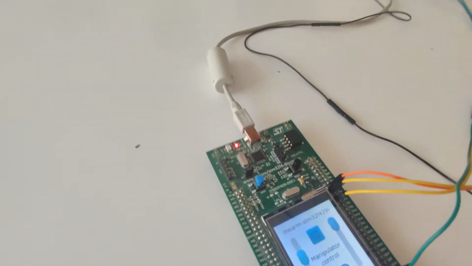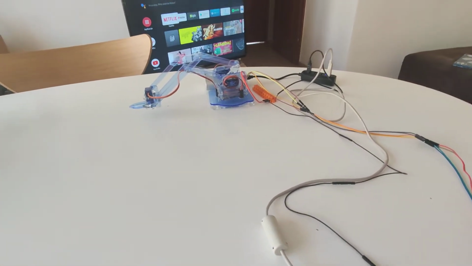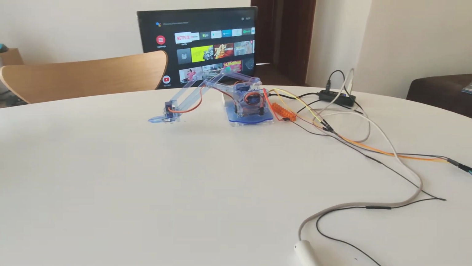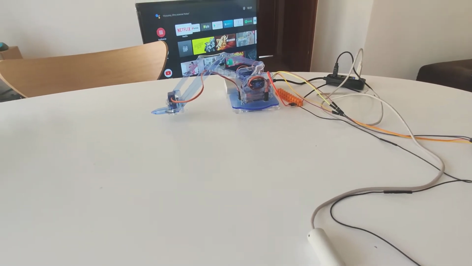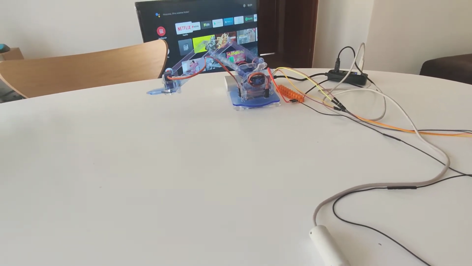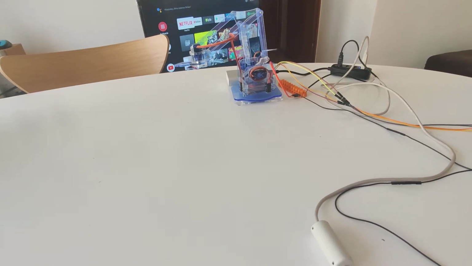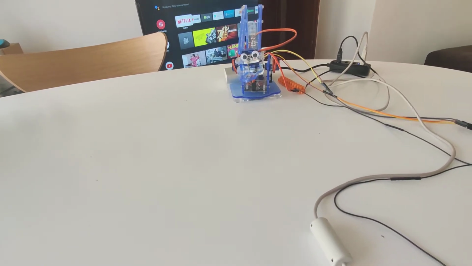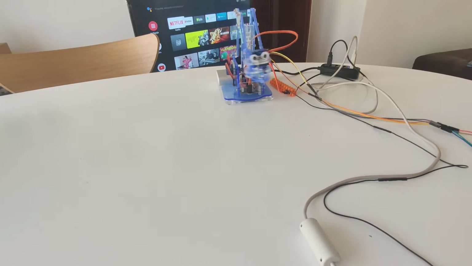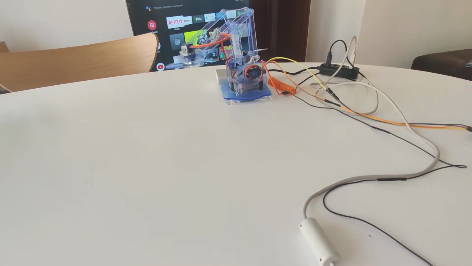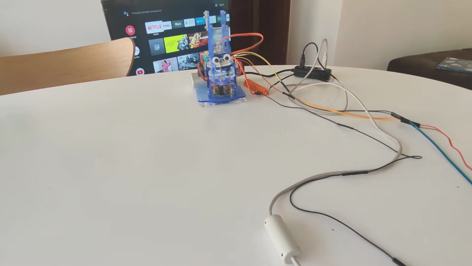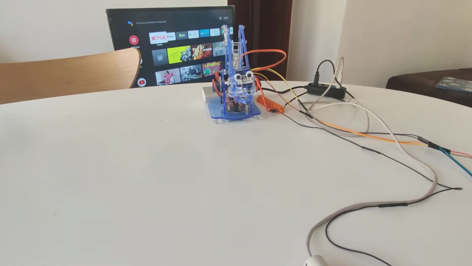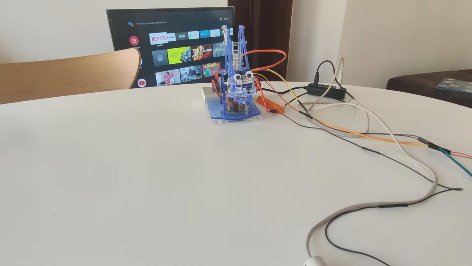For example, you can control that robotic arm in 3 axes. So let's do that. And base. You can rotate the base in a 180 degrees range, and also you can open and close the manipulator.